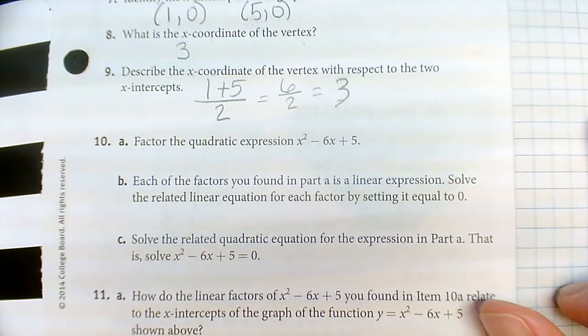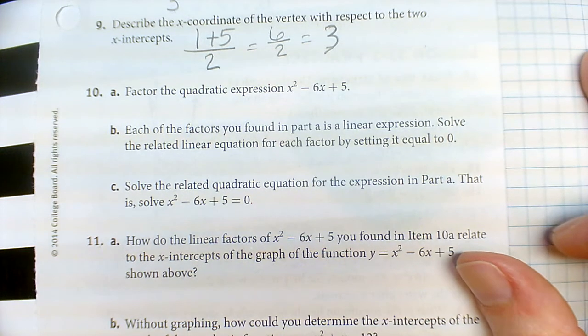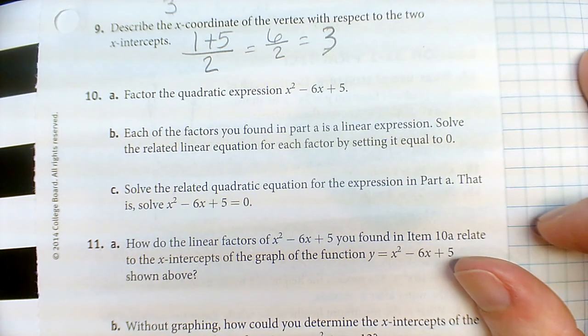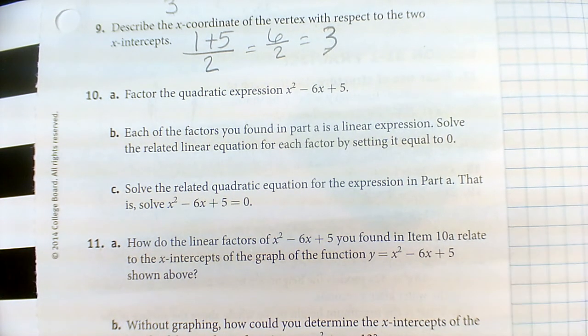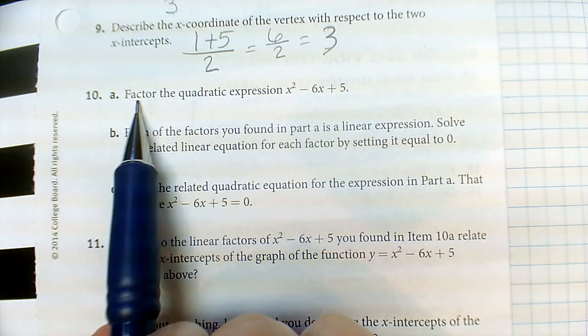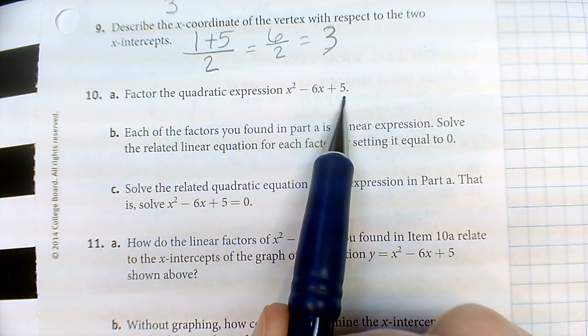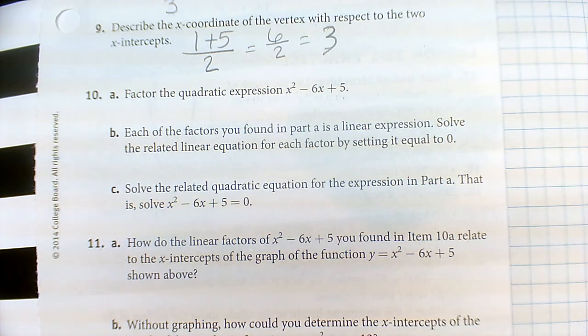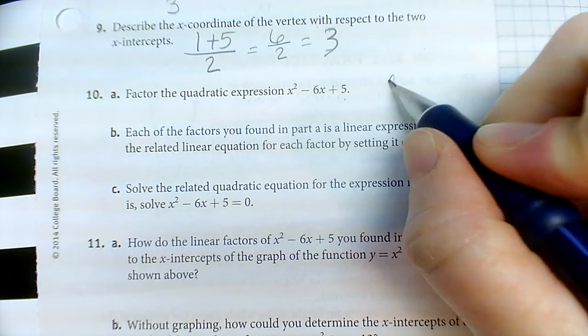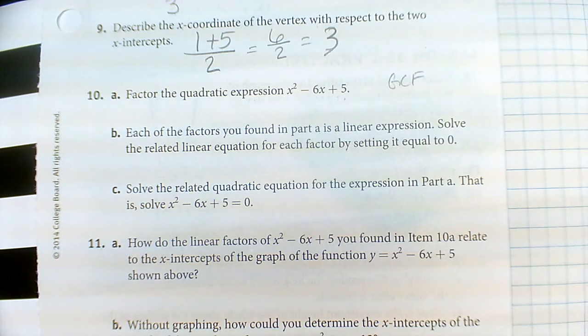Okay, so now looking at number 10, we're going to start to do some of this work using algebra instead of using the graph of the function, okay? It tells us to factor the quadratic expression, x squared minus 6x plus 5. So they gave us the graph. Now we're going to factor it, okay? Remember, first thing, always look for the GCF.